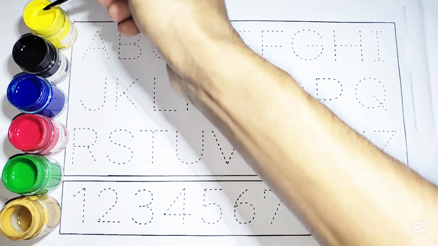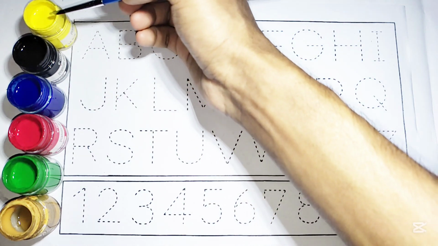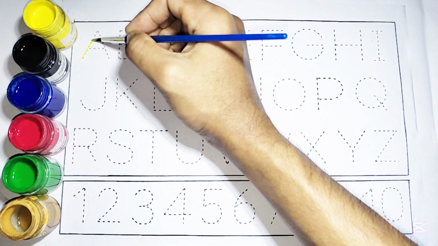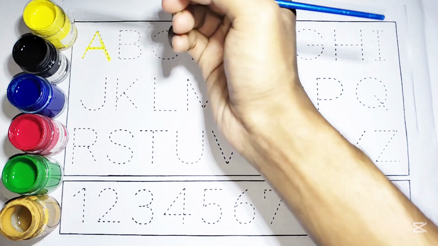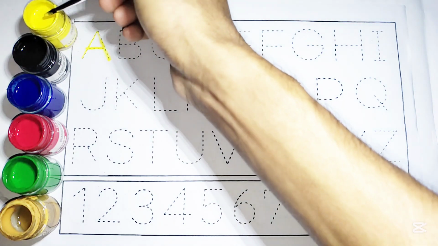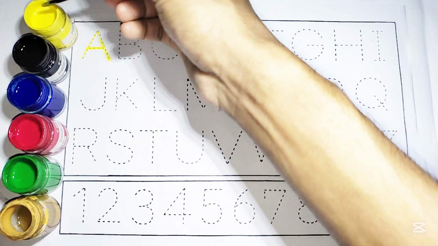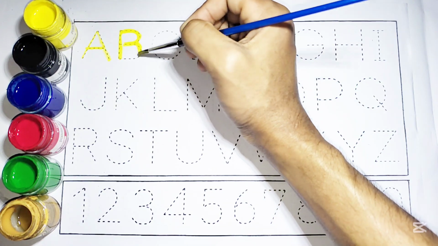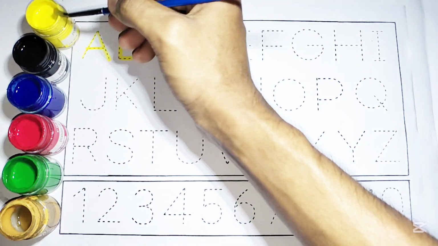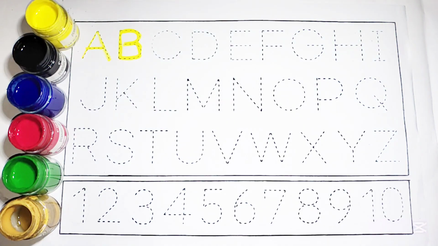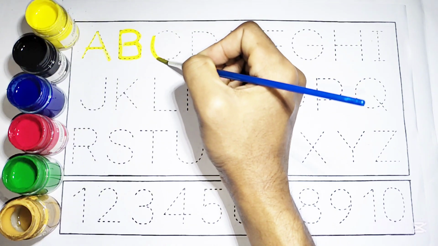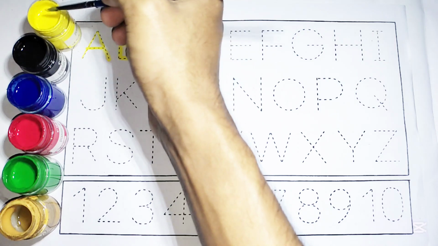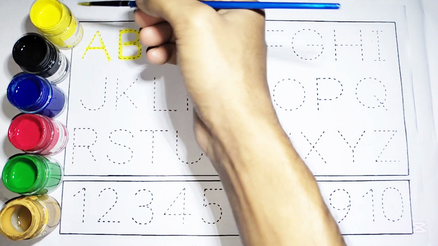First we use yellow color and draw the letter A. A for apple. The next one is B. B for ball, B for bat. Now we draw C. C for cow, C for cat. The next one is D. D for dog, D for doll.